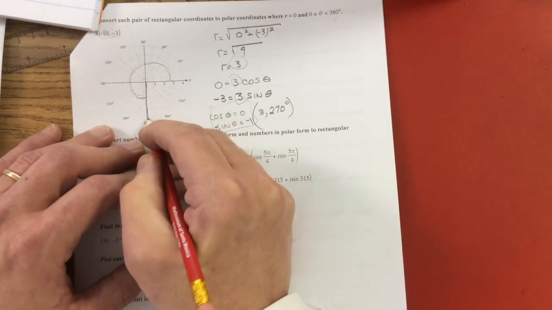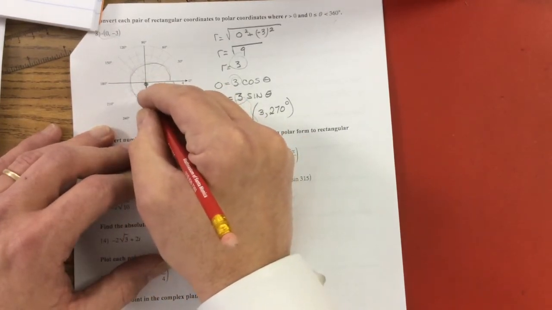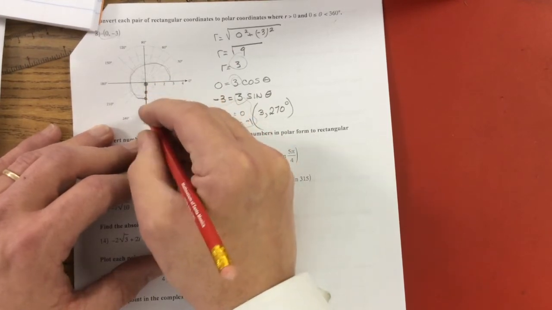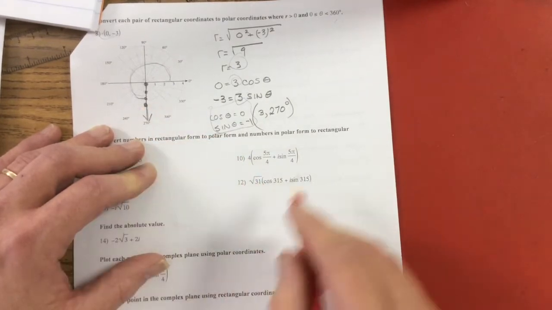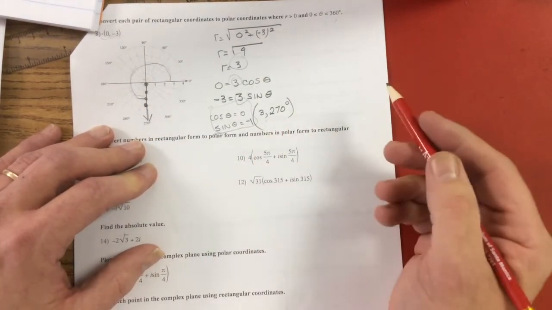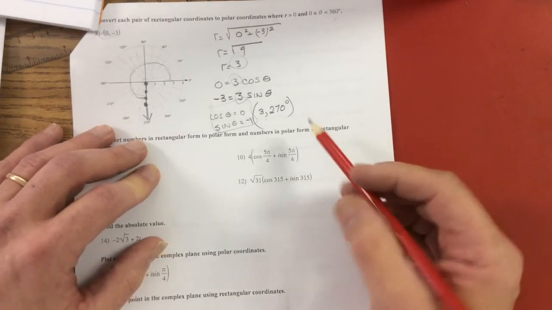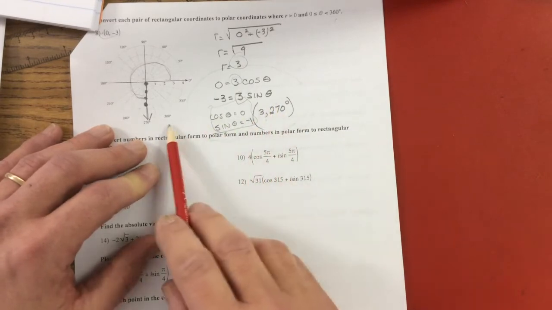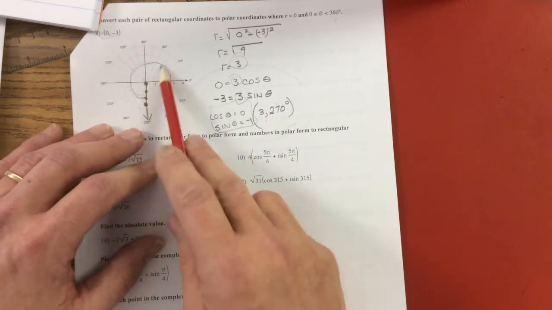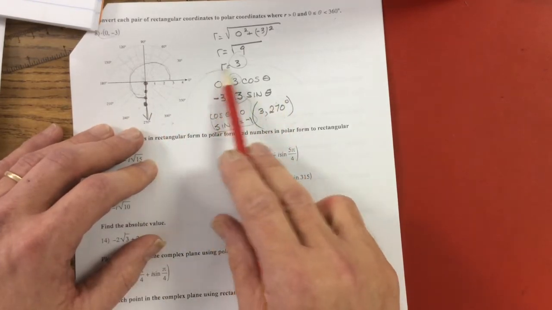This is the terminal side of that angle, and following the terminal side of that angle, we go 1, 2, 3, and there we go. That's what this point is: 3, 270 degrees. Okay. Notice we're using a method here that doesn't require you to think in terms of quadrants or anything else. This just leads you directly where you need to be.